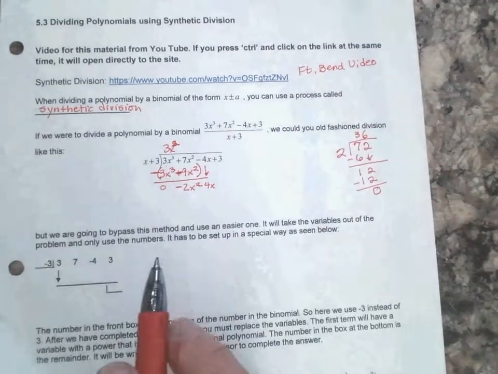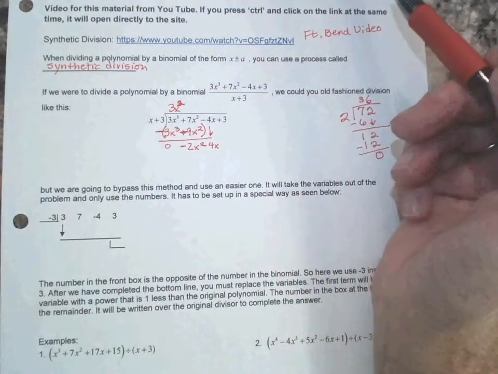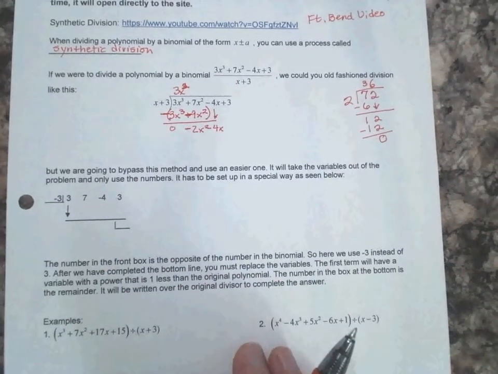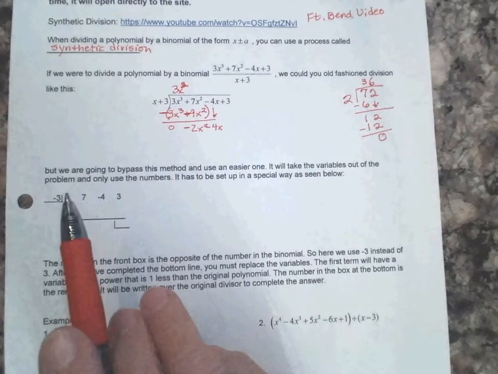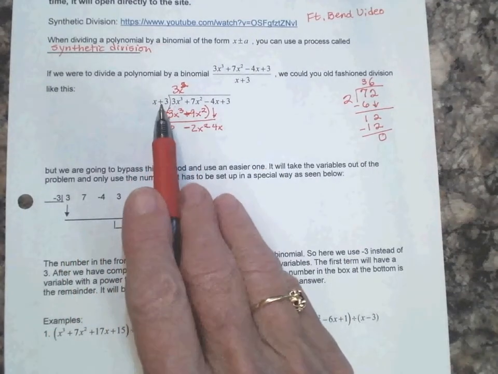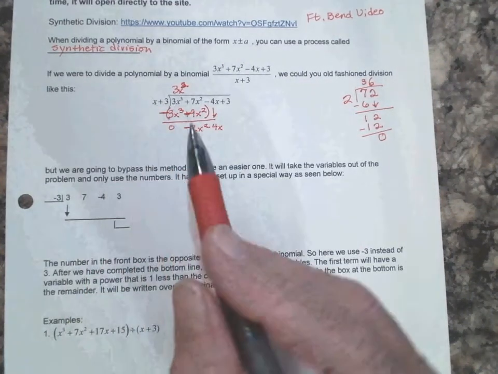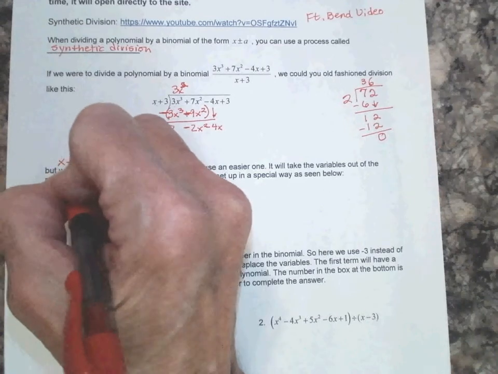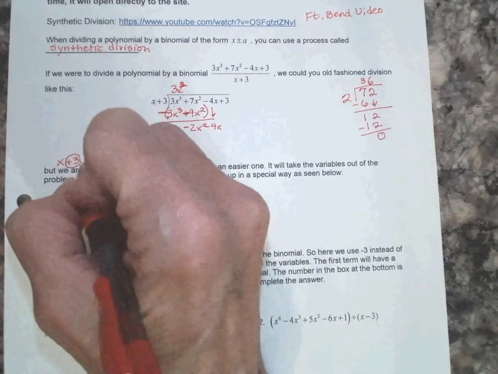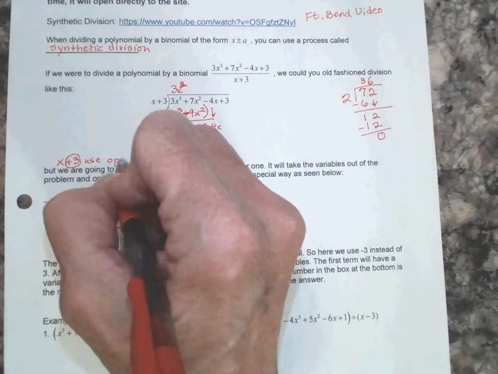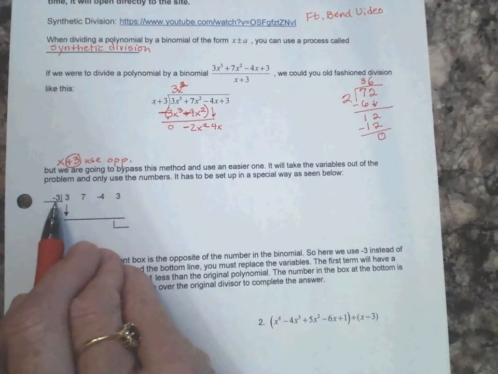Now, what we're going to do, and what you'll do on your homework, and what this video shows you and what I show you on these notes, is the process to do it without having all these variables in here. So what we do is we take the opposite of what this plus or minus is. Because it said x plus 3, I'm going to take this 3 and use the opposite number and put it in a box on the outside.